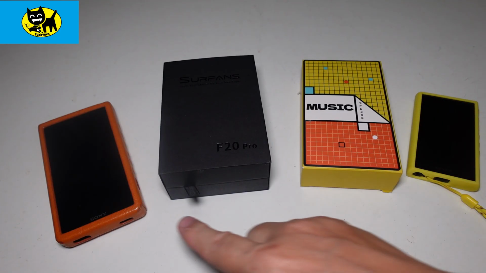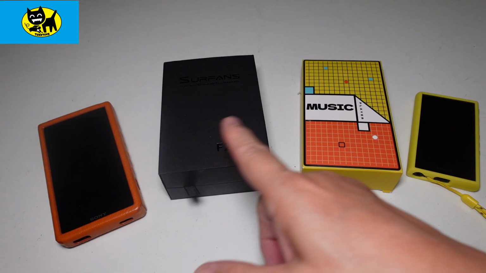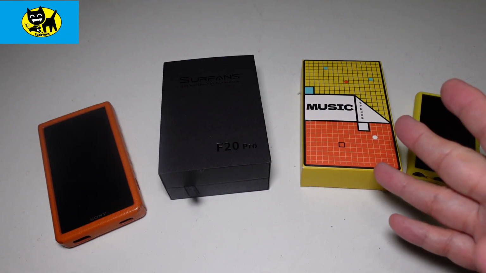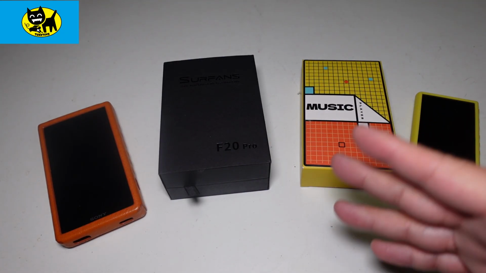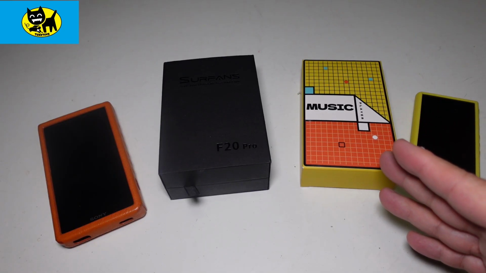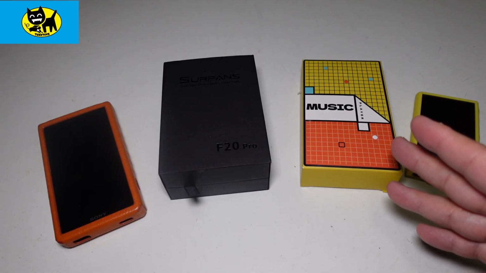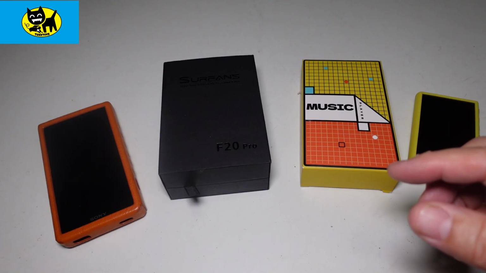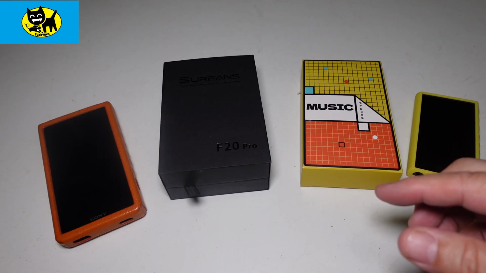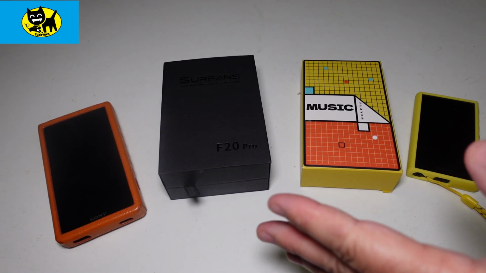So I could either plug one of these players into the car and then listen to it that way, or what I end up doing is having a whole second collection of non-FLAC files, MP3 files, the highest bit rates I can get, MP3 files in the car. So something to think about.